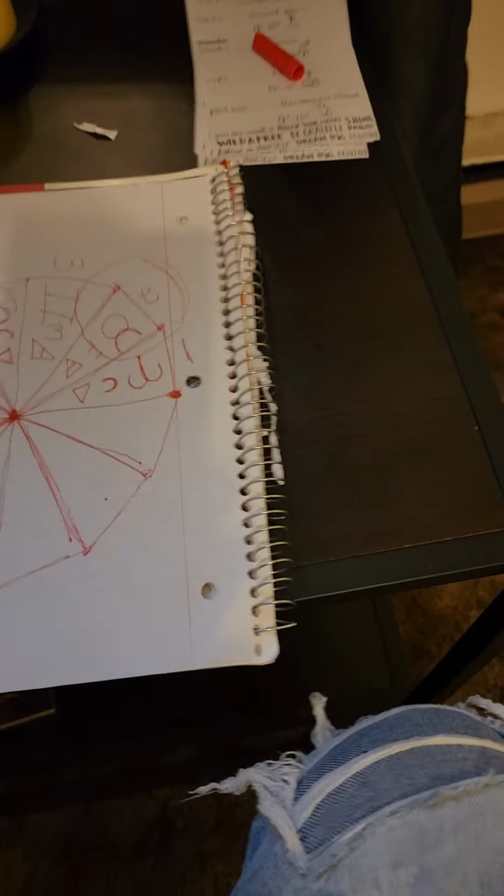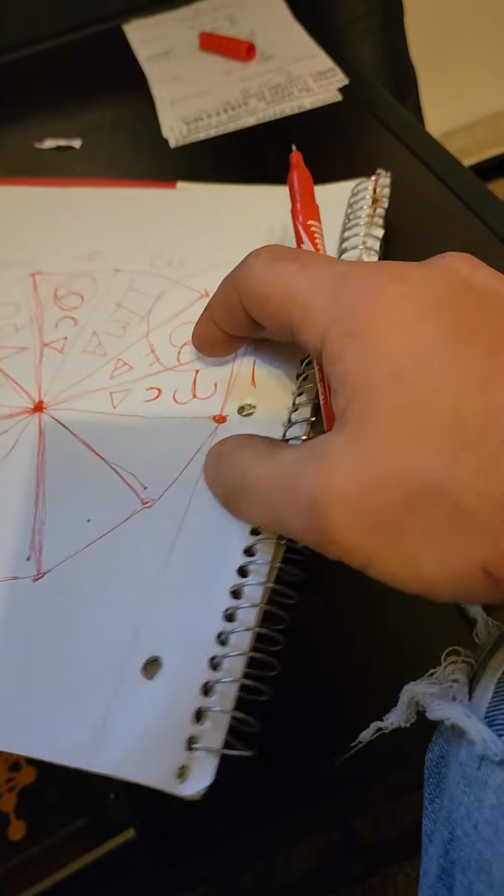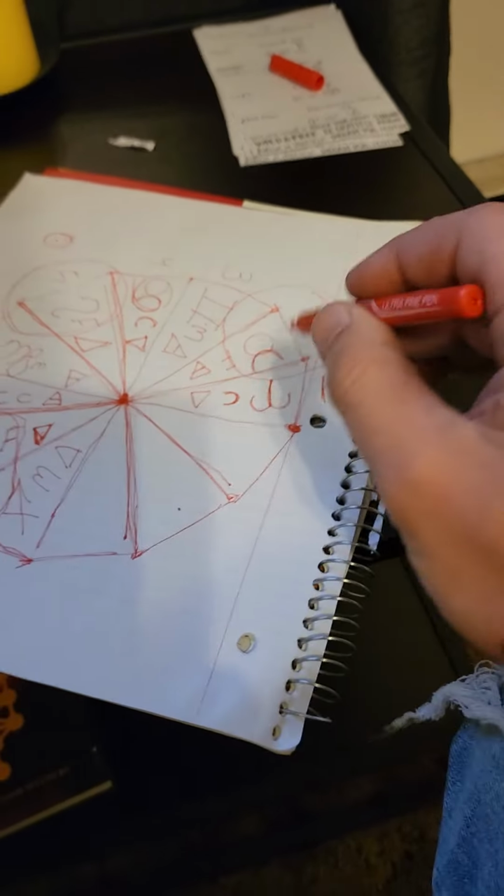So you have water and you have earth. So these are in complete opposition. Because you've got Scorpio and you've got Taurus.